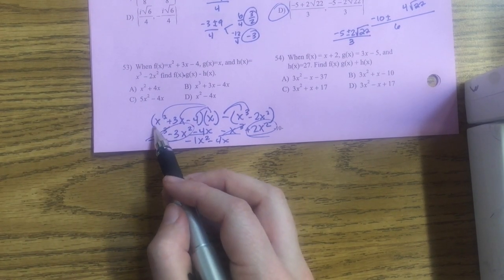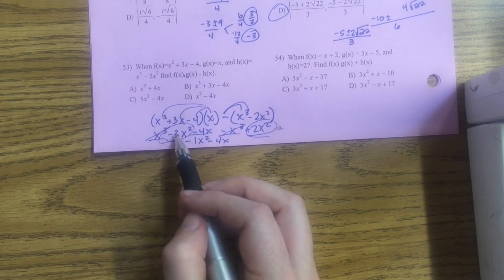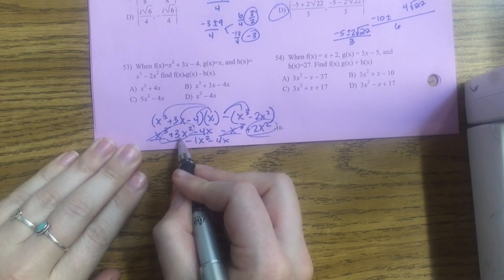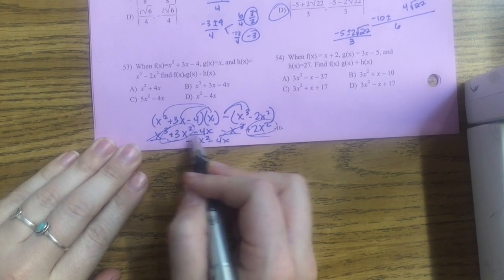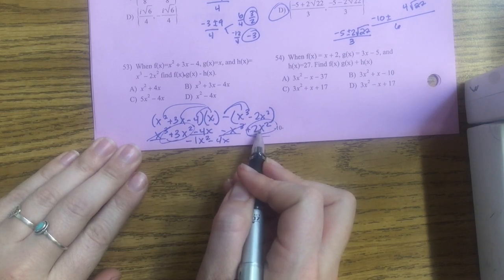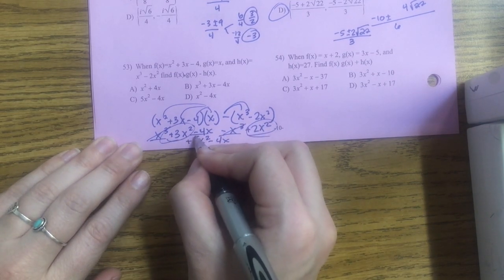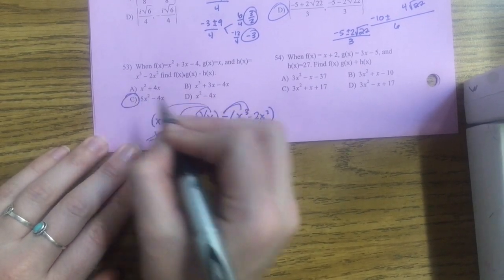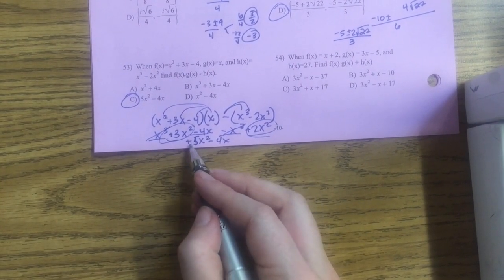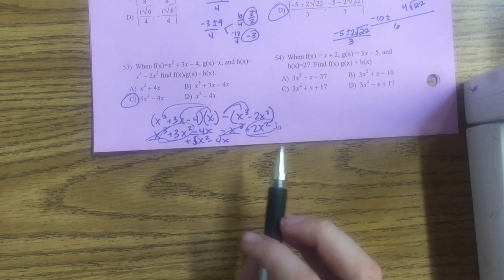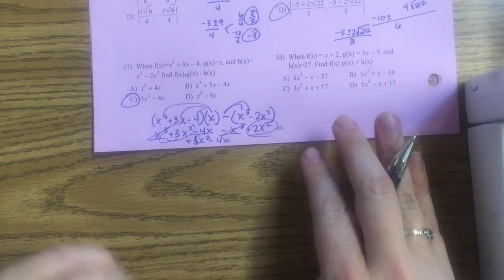Let's see, x cubed, 3, oh, that's a positive. There we go. Positive 3x squared minus 4x. 3 plus 2 is 5x squared. There we go. And I need to check my work because on that one I accidentally didn't have one that matched. So we go through and check.